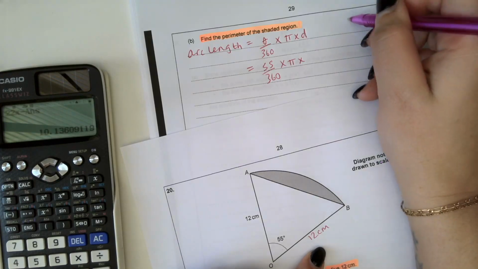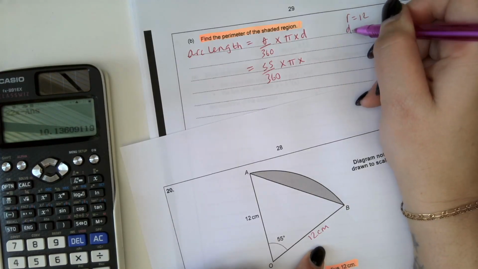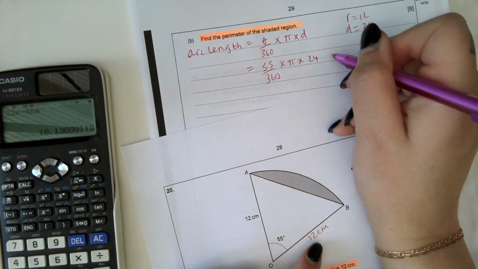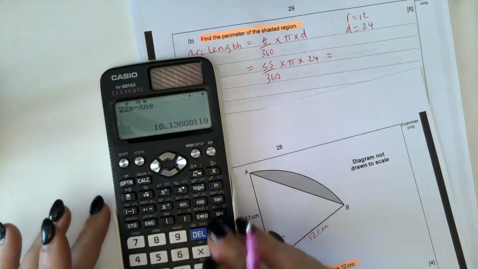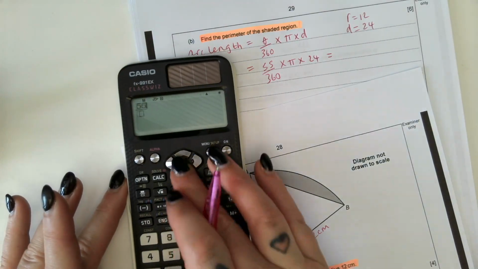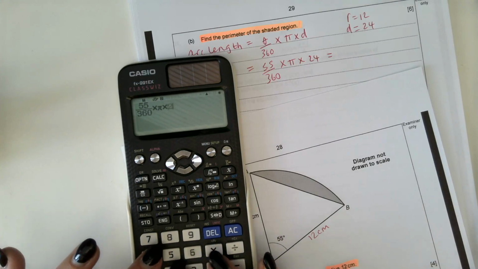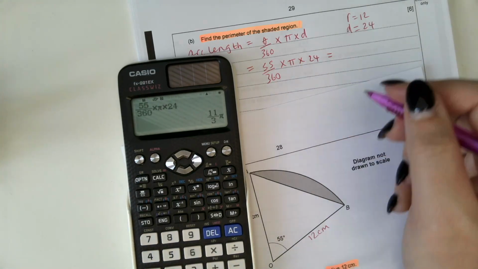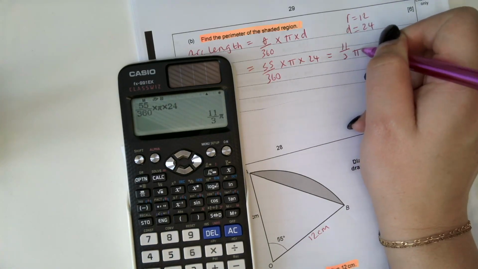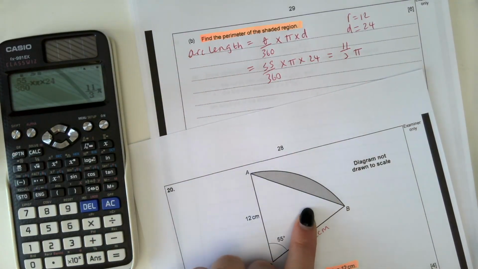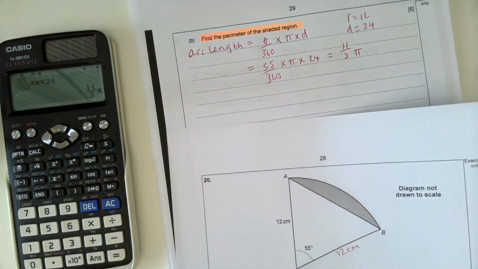Now the radius is 12. If the radius is 12, the diameter is double that, so that's 24. So multiplied by 24. So let's stick that in our calculator. 55 over 360 multiplied by pi multiplied by 24. So 11 over 3 pi. I'm just going to leave that in exact form for now. So that's the arc length. I now need to find the length AB.